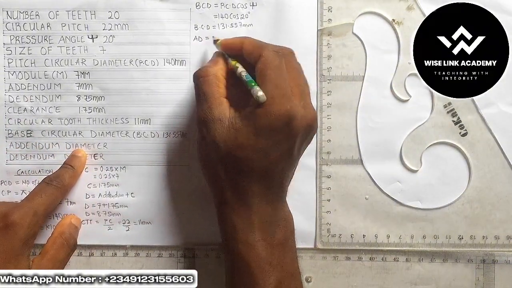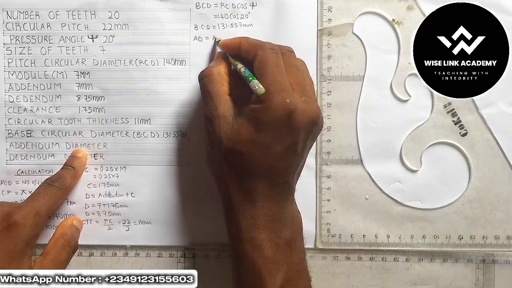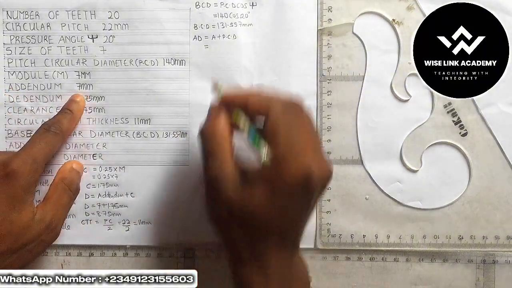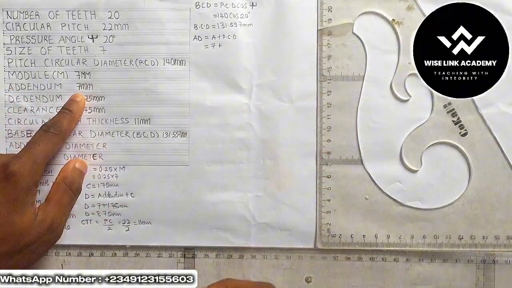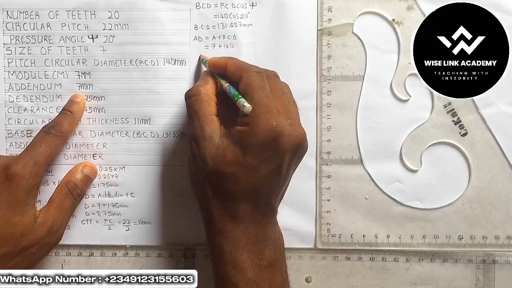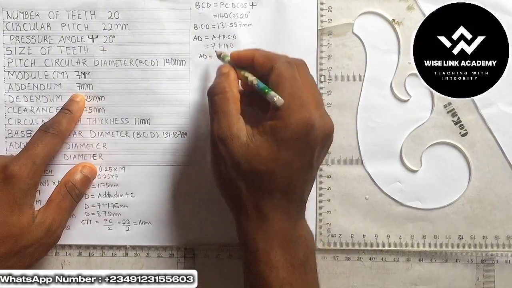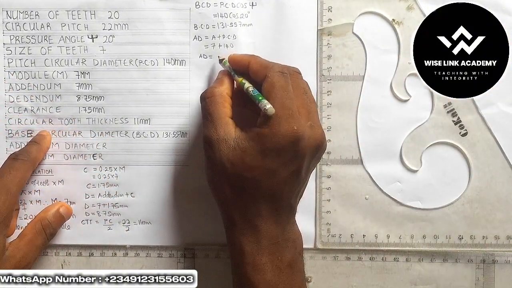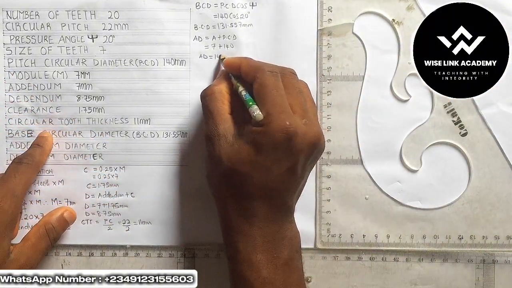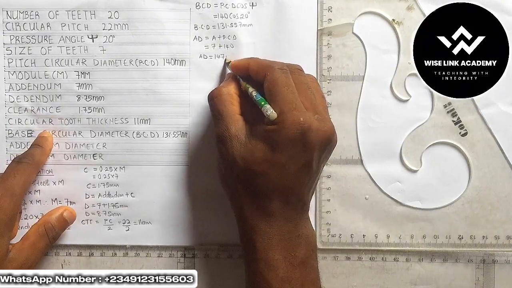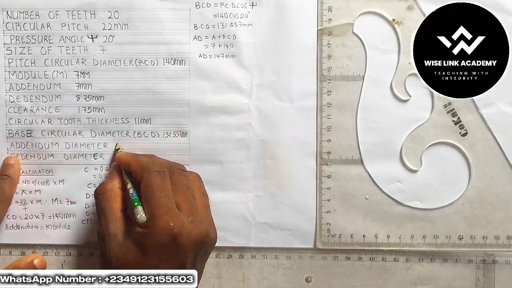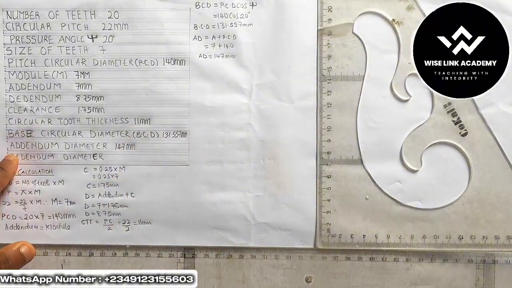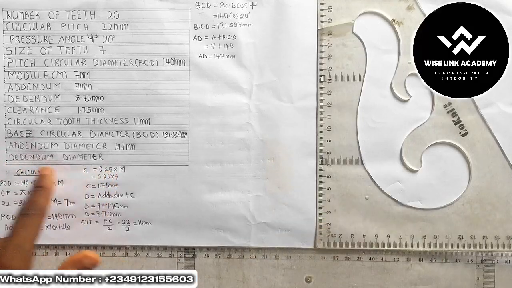All right, let's get addendum diameter. Addendum diameter AD is equal to addendum plus PCD. What's addendum? 7, plus what's PCD? 140. So my addendum diameter, or perhaps addendum circular diameter, is equal to 147 millimeter. At this point here, let's get the final calculation.